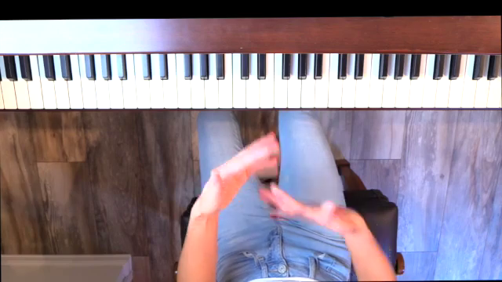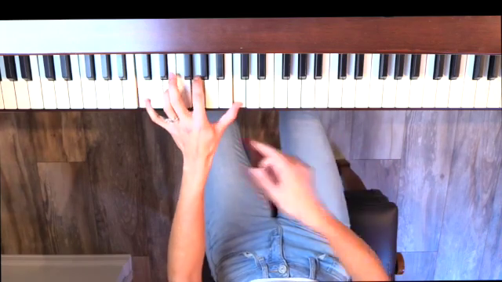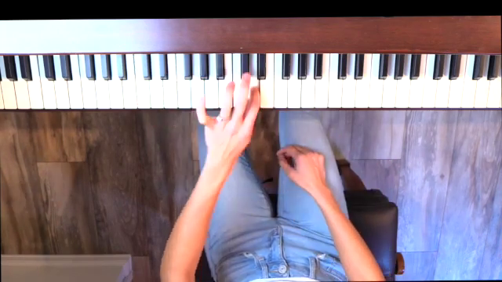Right, so you don't have to do it all the time. Maybe you can alternate between this fifth and octave and go to the E.